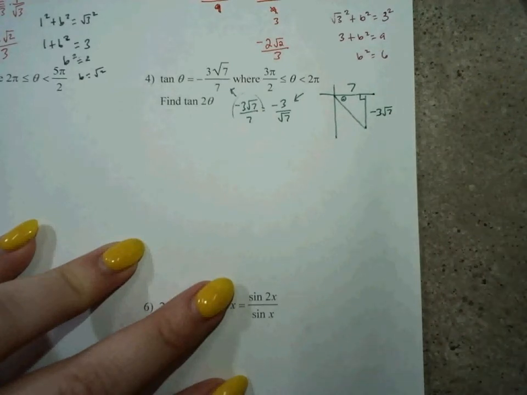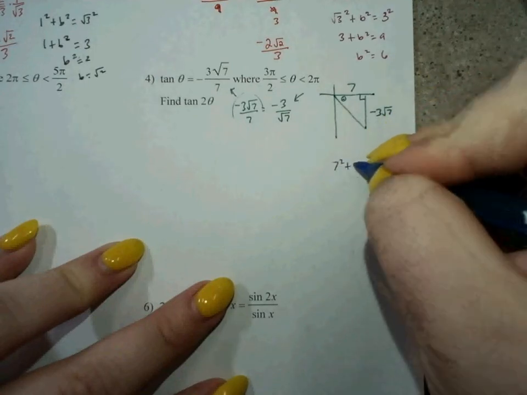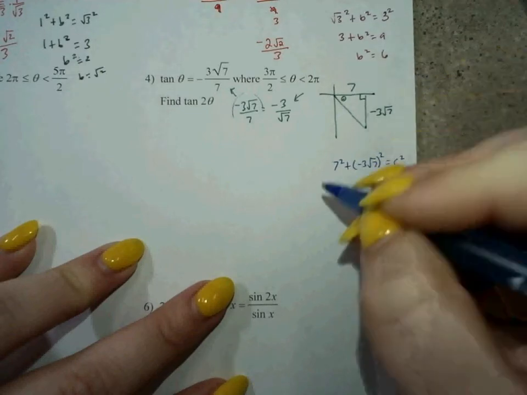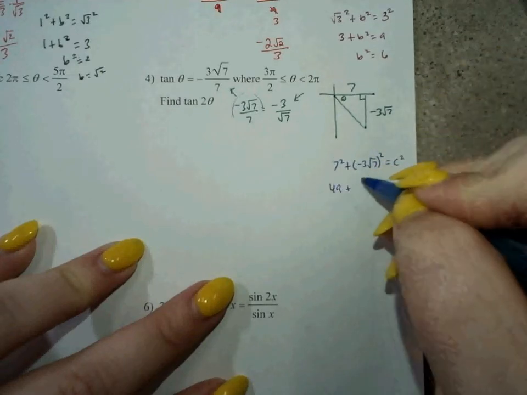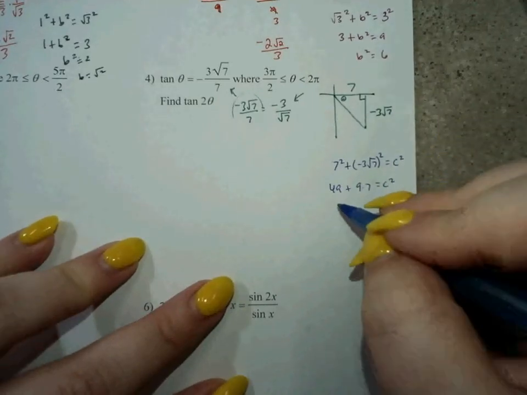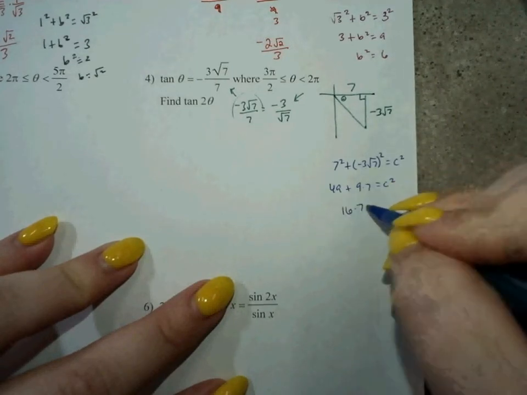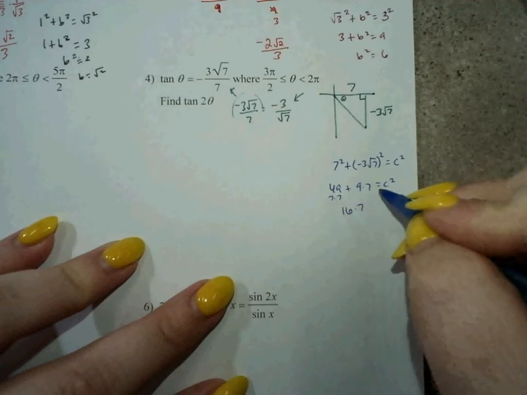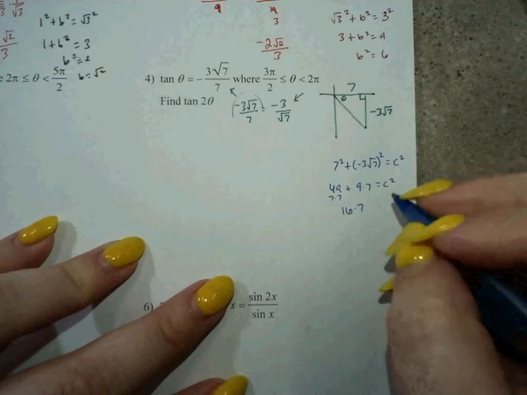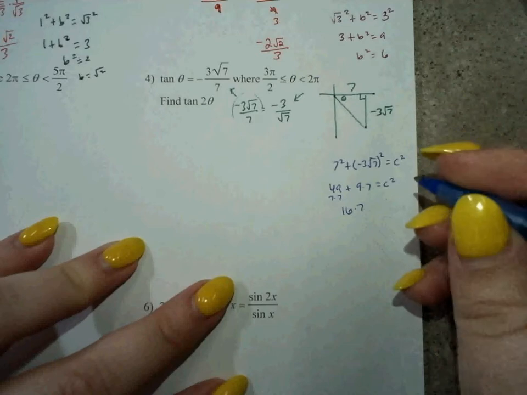So we need to find the hypotenuse. So we've got a squared plus b squared equals c squared. So that's 49 plus negative 3 squared is 9 times 7 equals c squared. So I've got 7 times 7 plus 9 times 7, that's 16 times 7. I don't know if that makes sense to you. 7 sevens plus 9 sevens is 16 sevens. So yes, that is 70 plus 42, so 112. Yeah? I should probably make sure on that.